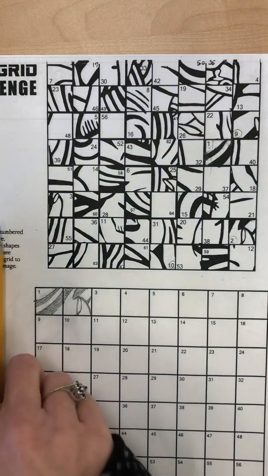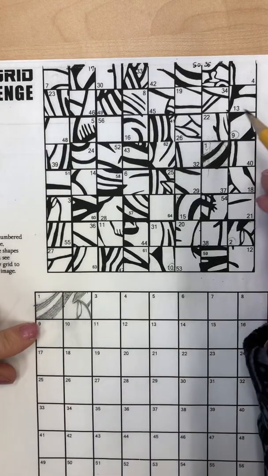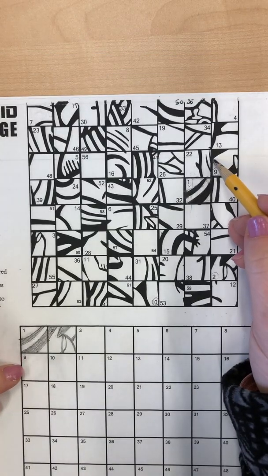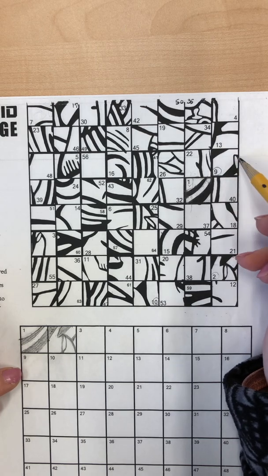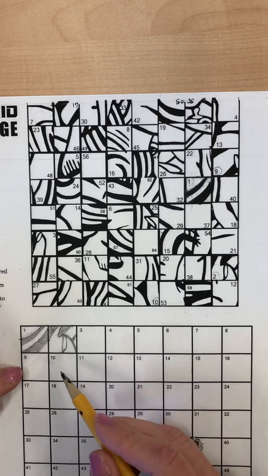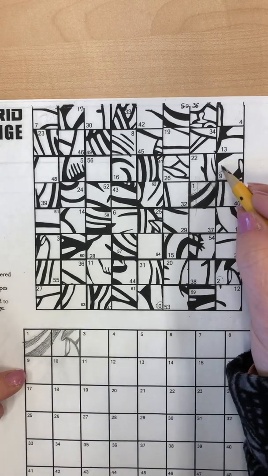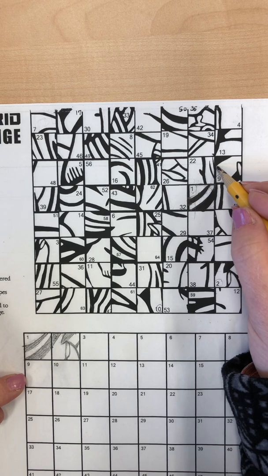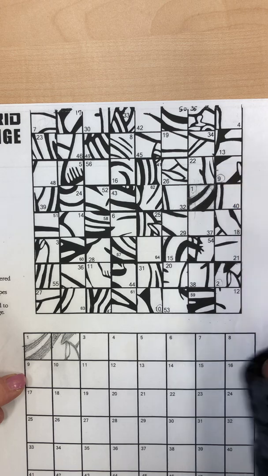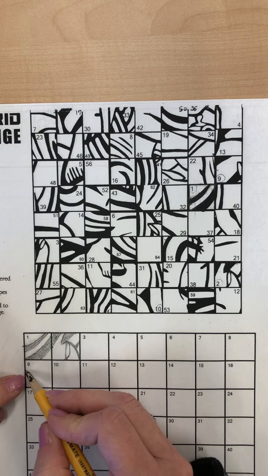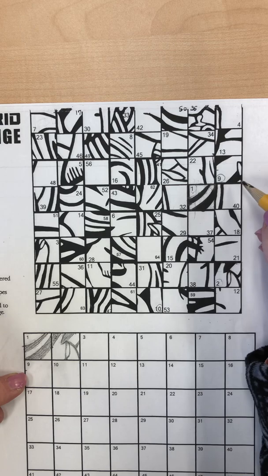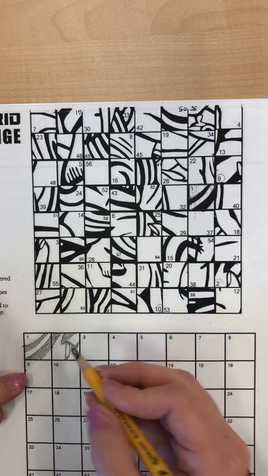We are moving on to number 9 right here. If you look at number 9, you've got this little black triangular thing and a whole lot of negative space and then some other spaces over here. I'm going to do like I've been doing before. First, I can kind of mark where the middle of this is right here. And if you look a little bit above that middle, that's where that little triangle starts. So I'm going to mark where I see it, and then I'm going to mark where it ends right here.